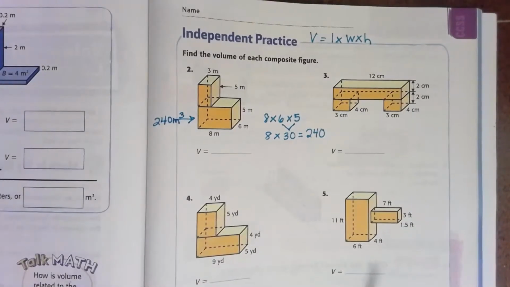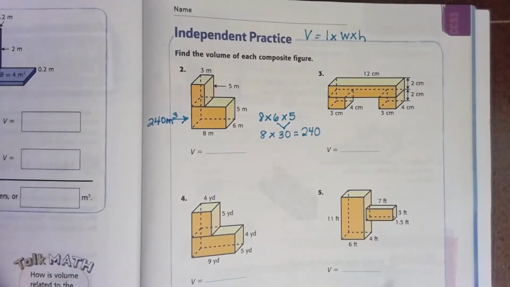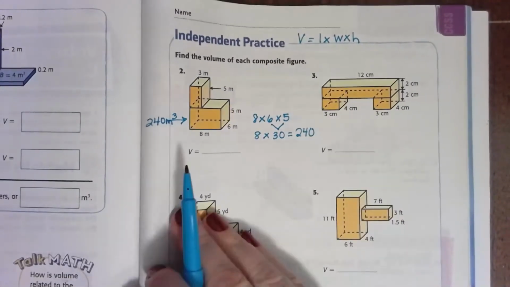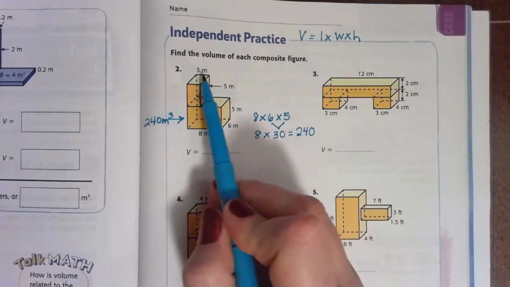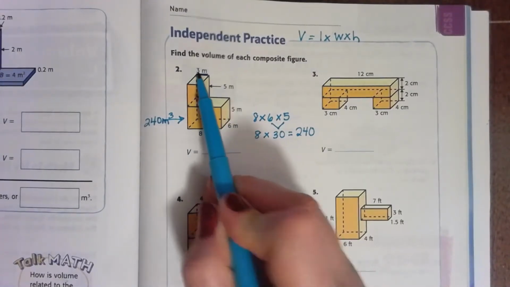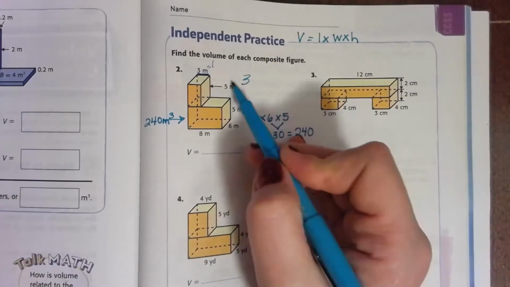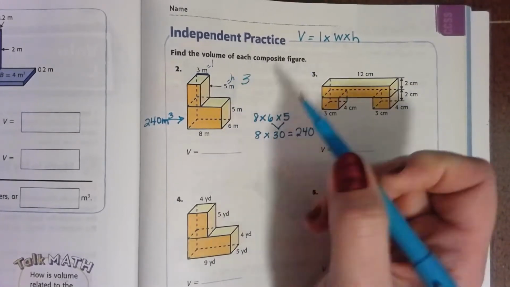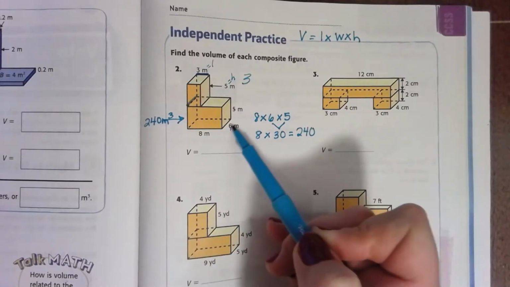But I'm not done yet because I also need to find the top one, okay? And the top, it's kind of hard to tell, but let's see here. So they're giving us this length across is 3, and this is the length. 5 is my height. And because the width is still the same, the width is 6.